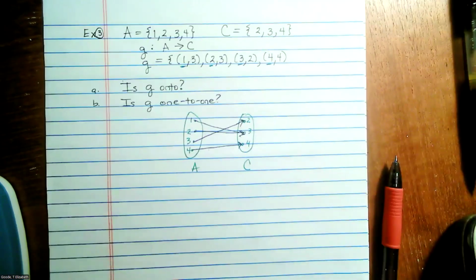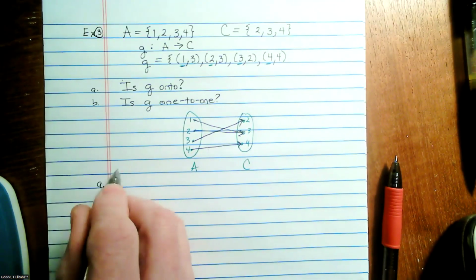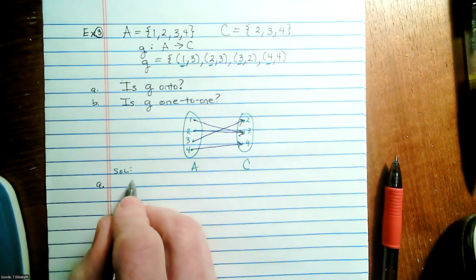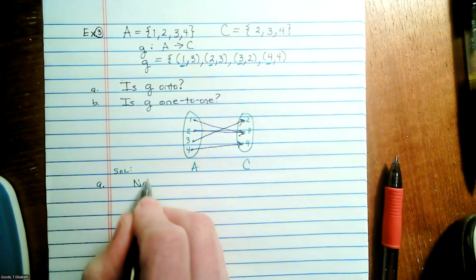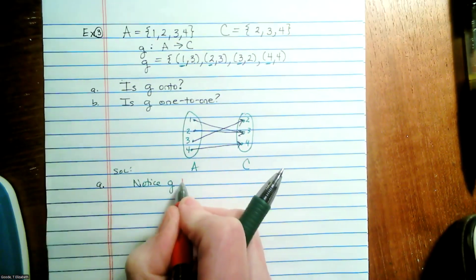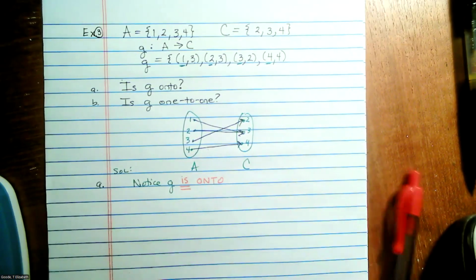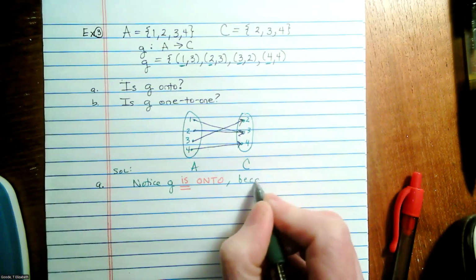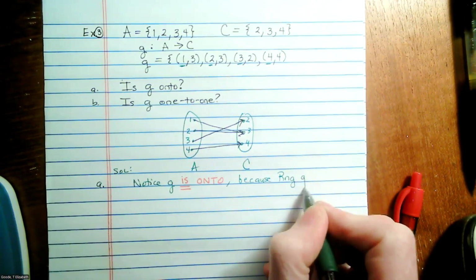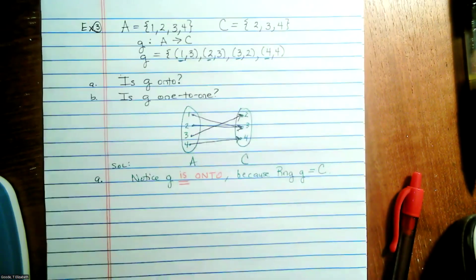So is G onto? Yes. Notice G is onto because the range of G is all of C. Everything got hit by an arrow.